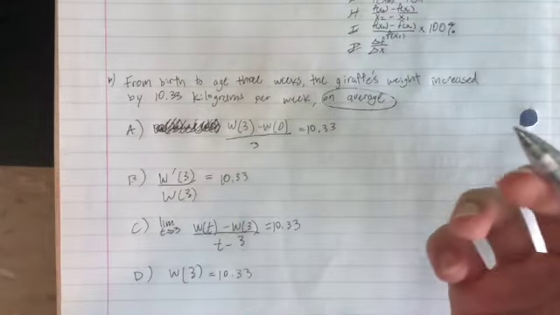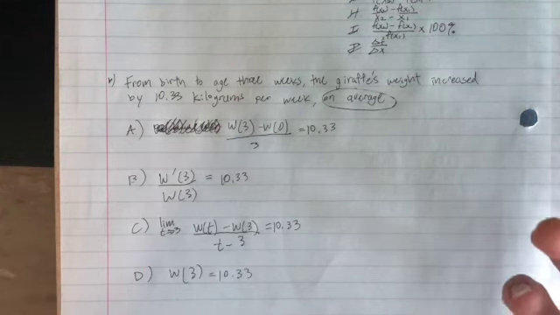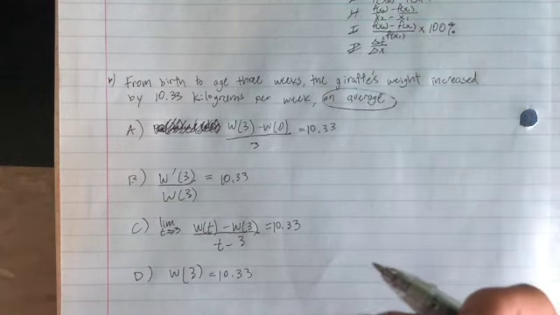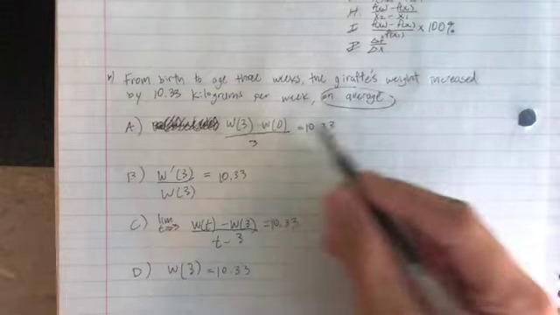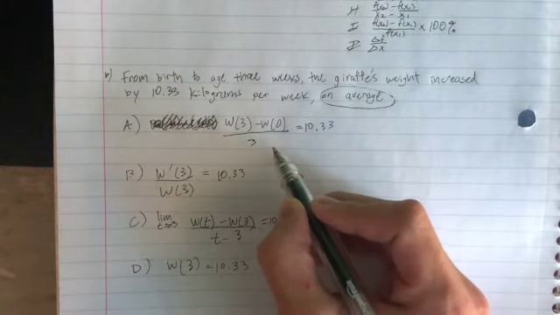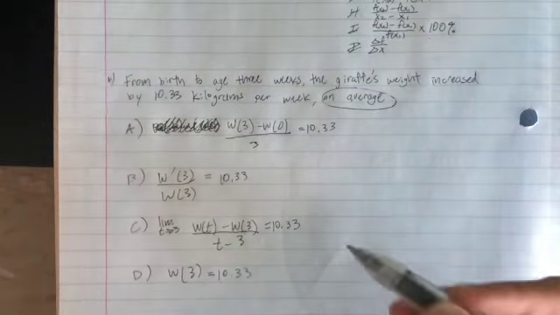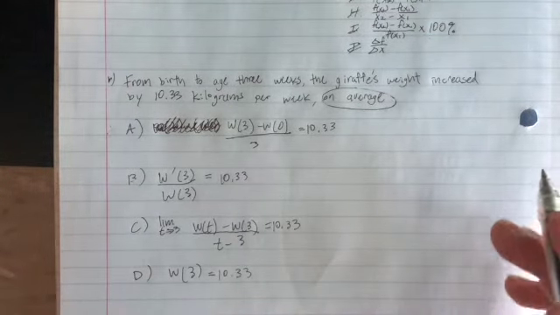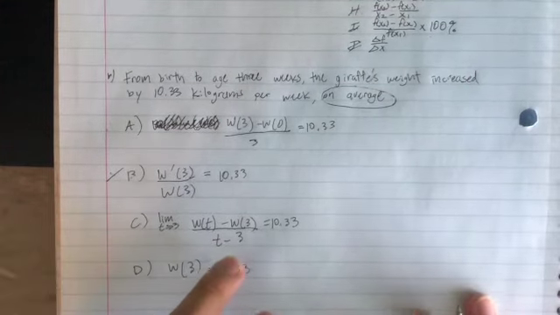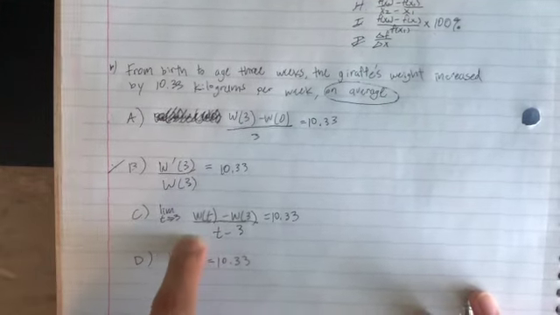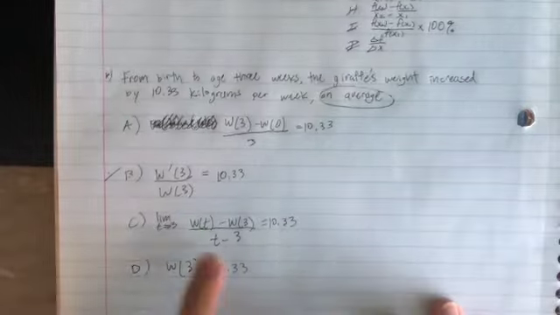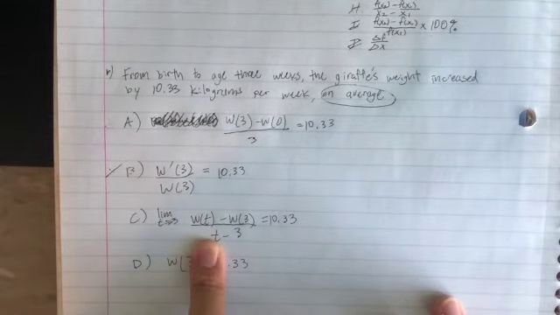For "on average," if we need to go back to review, it's just the slope, or the slope of the secant line. So by looking at these equations, we know that this is not the slope of the secant line, so it would not be A. We know that having the derivative on top is a rate of change, so it wouldn't be the regular slope, so it's not B. If we look at C, we can tell that this is the change in the Y, or the change in output, over the change in the input, which would be the slope.